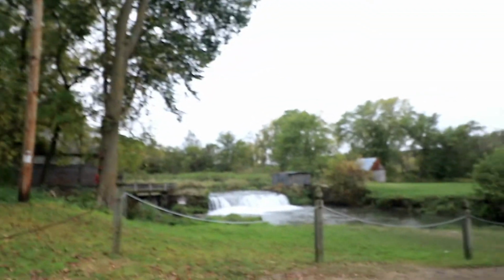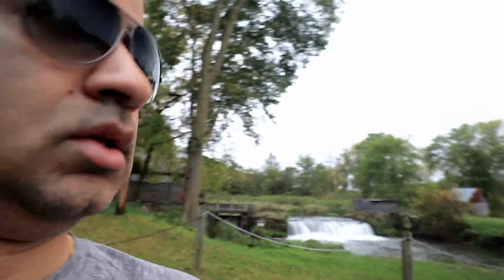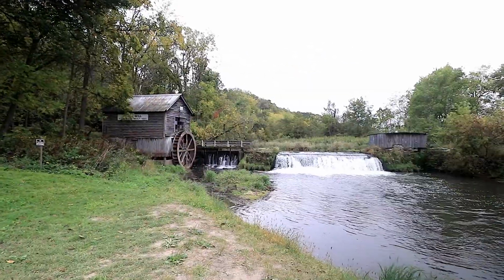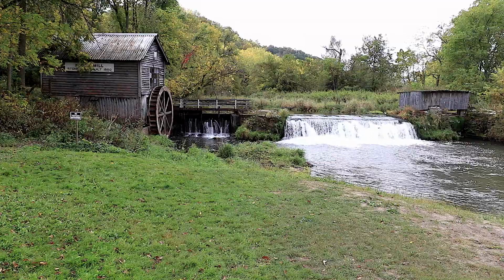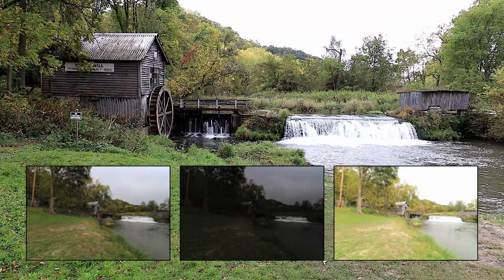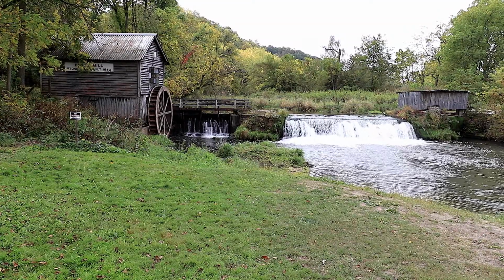Just like yesterday, I'm going to take some bracketed shots, and I'm also going to do some long exposure here because the water's flowing, so putting an ND filter on the lens, I will be able to get that silky smooth water flowing through this little river. I think it's a river. Alright, let's cut over to the studio to do an edit.